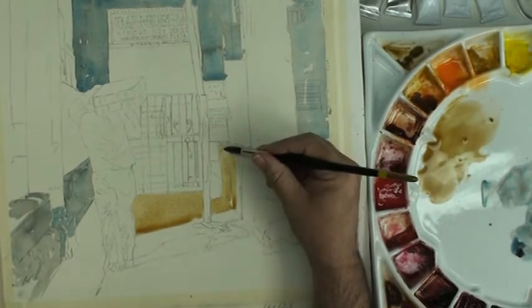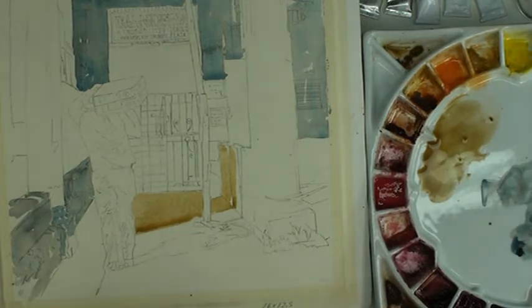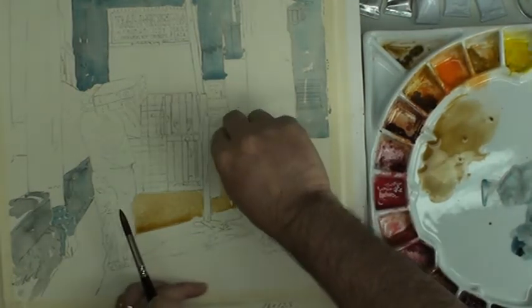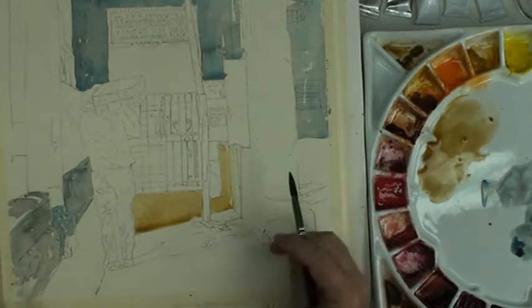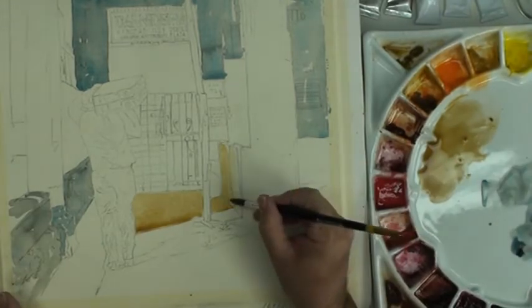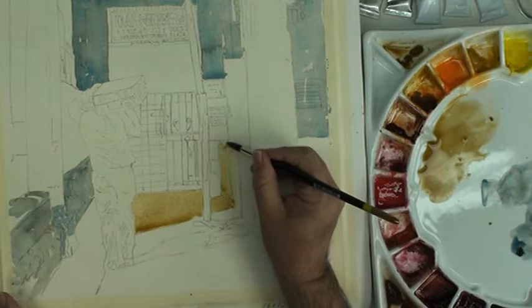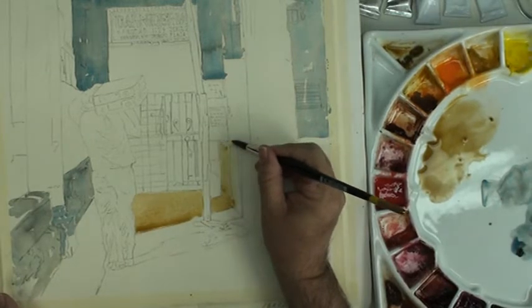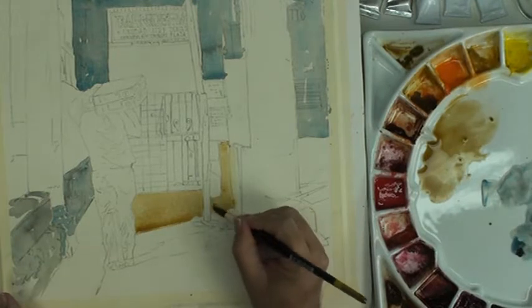Be careful here. You know what? Let's leave this a little bit lighter. I think we don't want this lighter. There we go. I'll put a little tone in there, but I like to keep my whites first and then make decisions later about full coverage with something like that. So I'm going to play it safe and take that out right now. Okay.